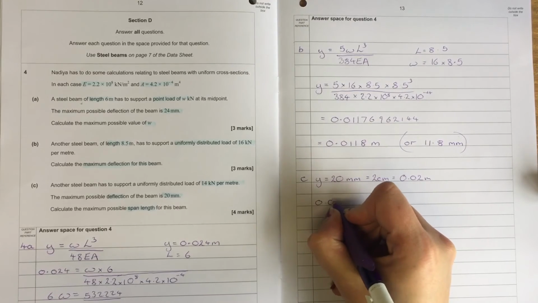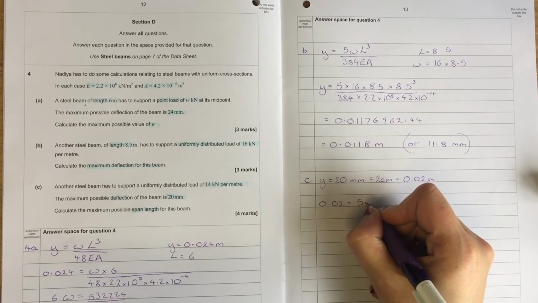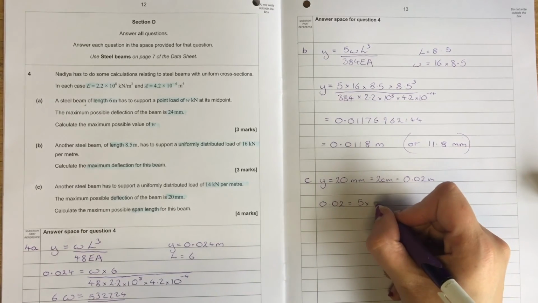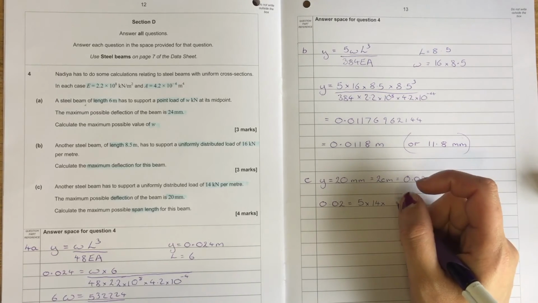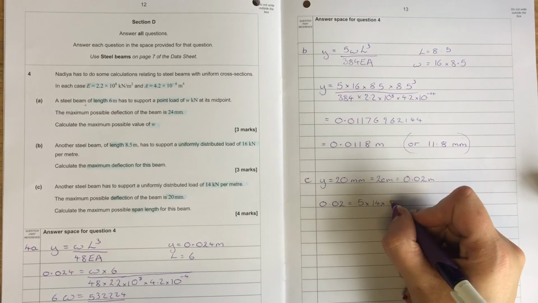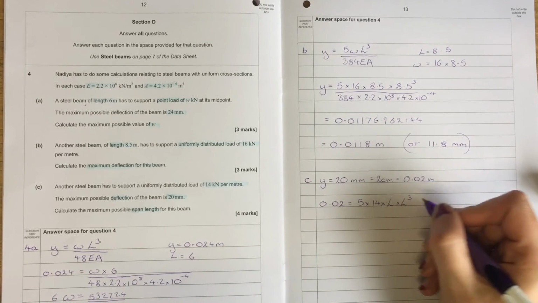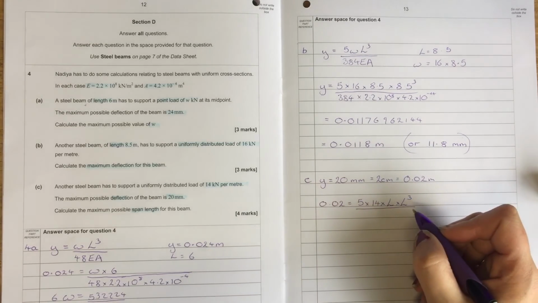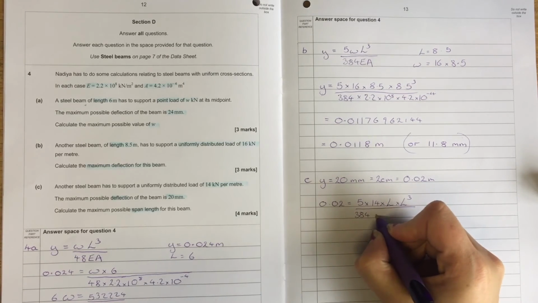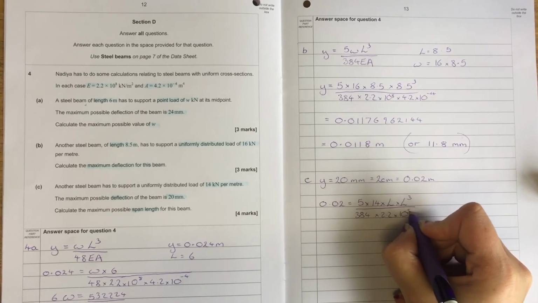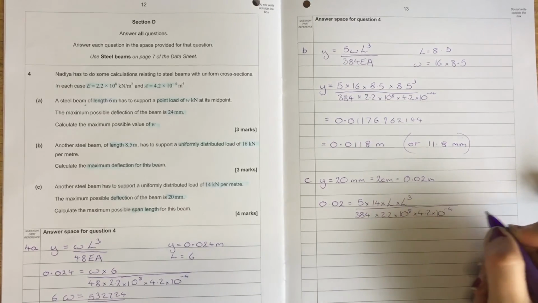So 0.02 meters times 5, because it's a uniformly distributed load, times 14, which is the force per meter, times L, times L cubed. And that will all be divided by 384 times 2.2 times 10 to the 8 times 4.2 times 10 to the minus 4, because that's the E and the A that we're working with.